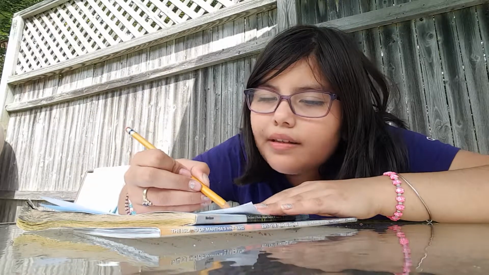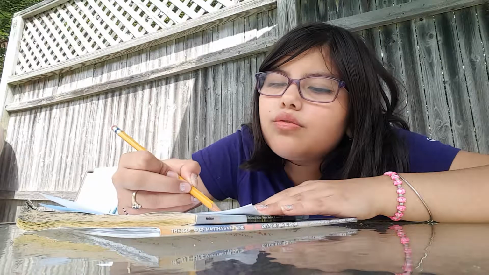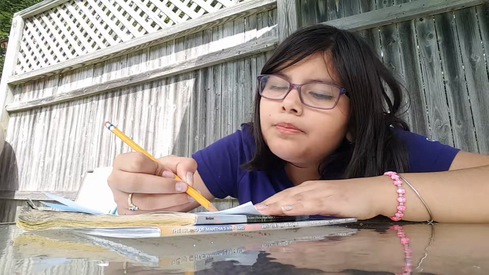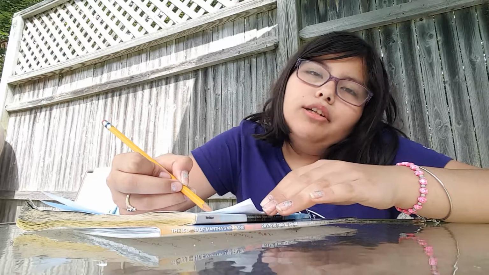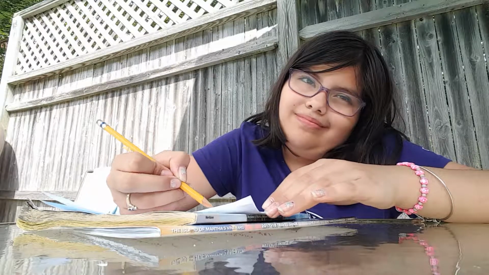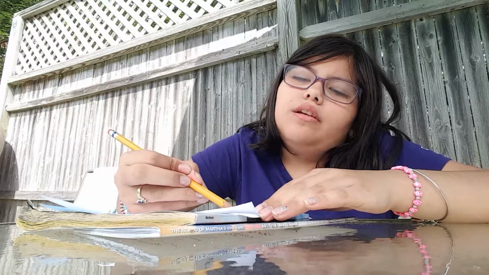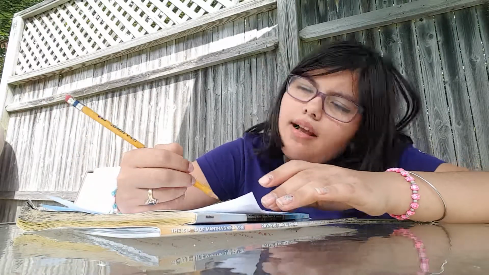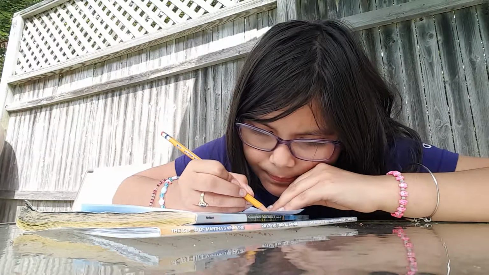Make it a little bit more subtle, because if you just do straight lines, it's just gonna look like some sort of hat. We don't want that. So make it more subtle. Don't make it look like a hat.